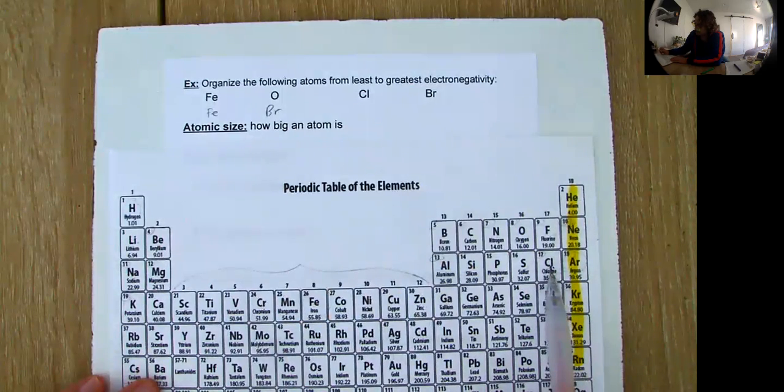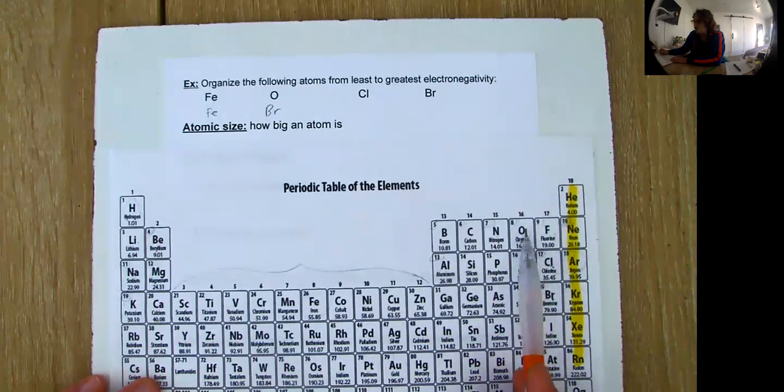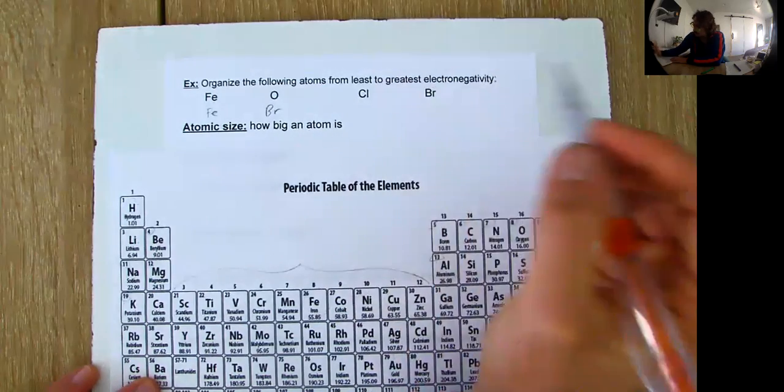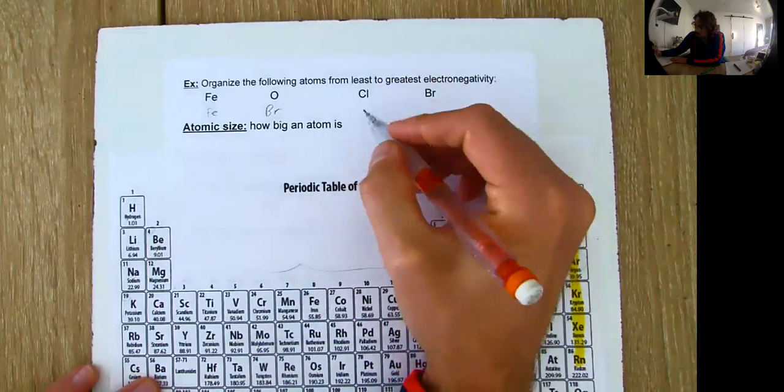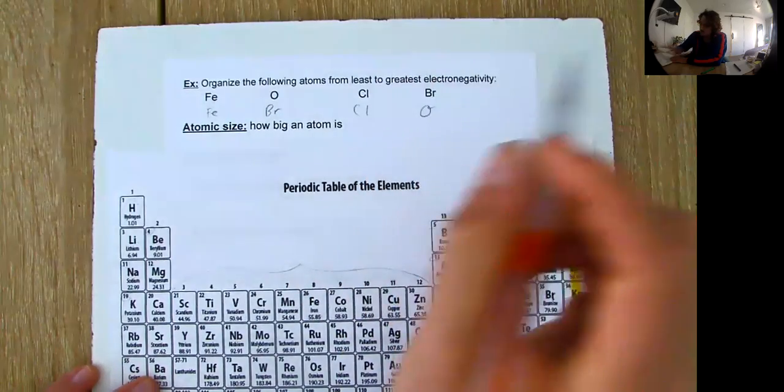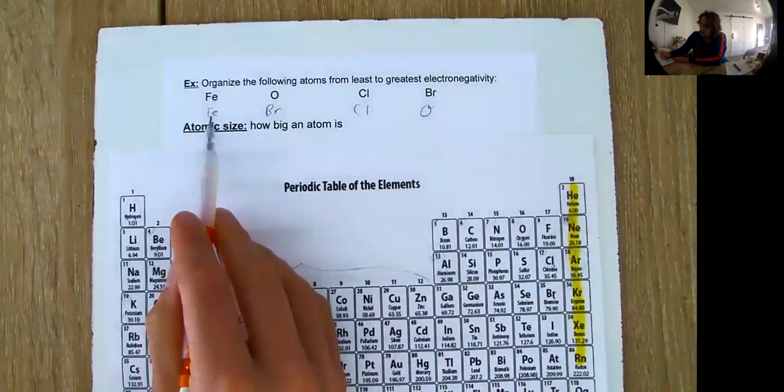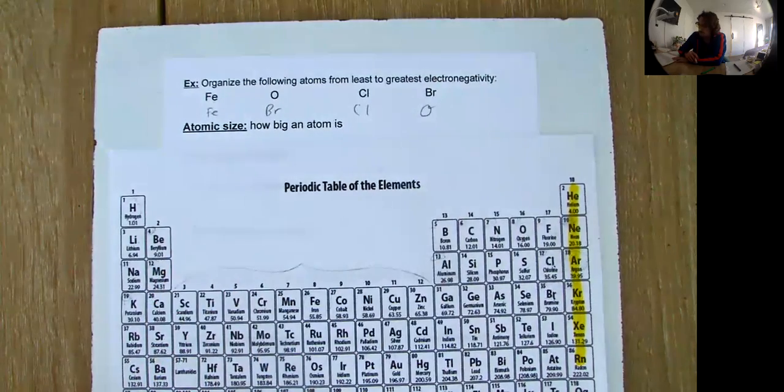Chlorine has 3 shells, while oxygen only has 2 shells. So that's easy. Oxygen's electrons will be held more tightly because there's only 2 shells, and the distance between the electrons and the protons is smaller compared to the distance between electrons and protons in chlorine. So it should go like this: iron, bromine, chlorine, oxygen. That's from least to greatest electronegativity. Everybody say electronegativity.